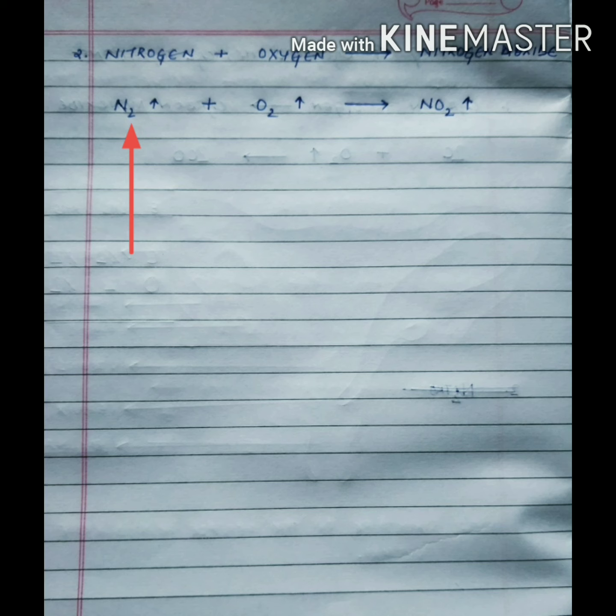Symbol for nitrogen is N. Like oxygen, it is also found in the diatomic state. That means always two atoms of nitrogen combine together. Okay, so N2 and an upward arrow indicating it is a gas, plus oxygen O2, upward arrow indicating it is a gas, gives out nitrogen dioxide.